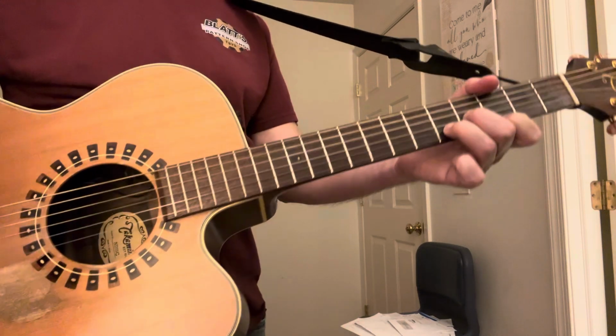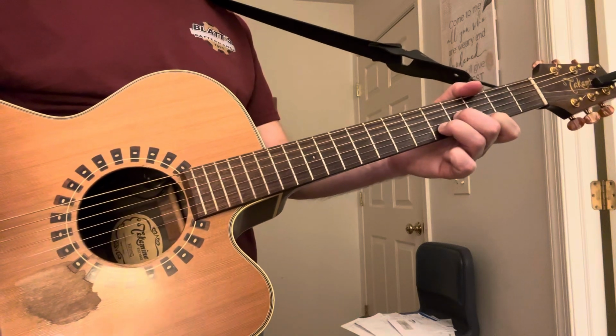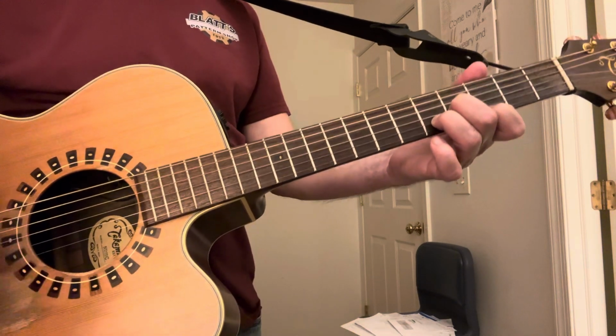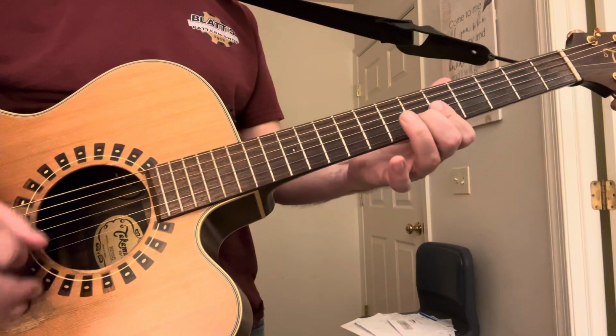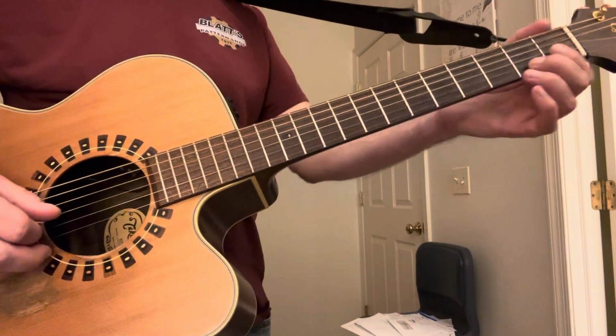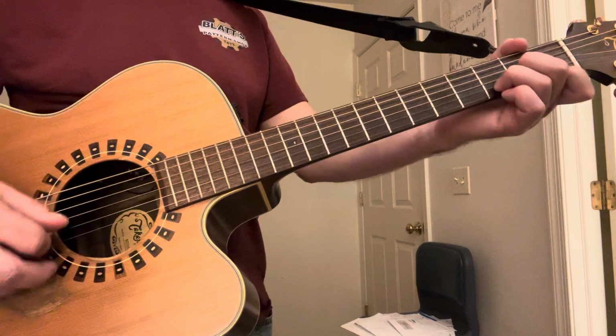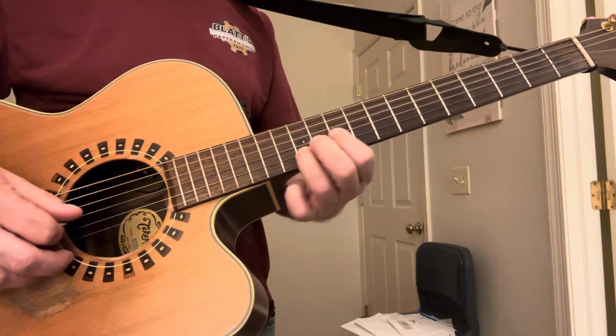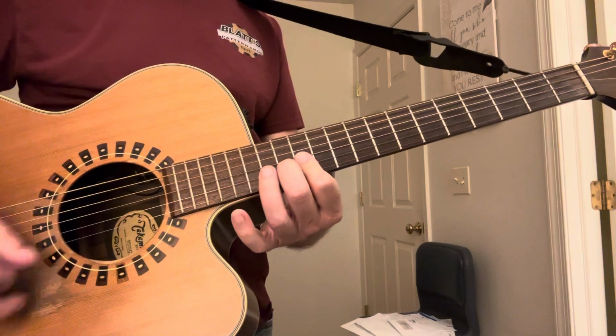Because all chords are movable on a guitar, though some are easier to move than others. This one's great, the D shape. We're on an F. C, D minor, E minor, F, G, A minor, B diminished, C.